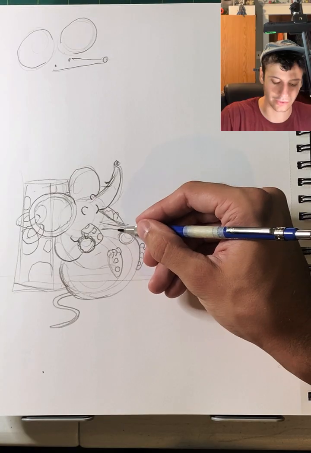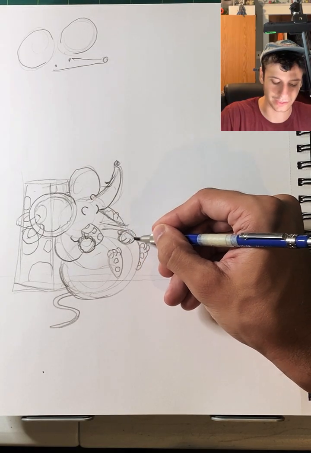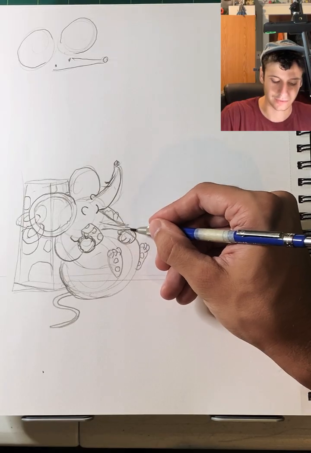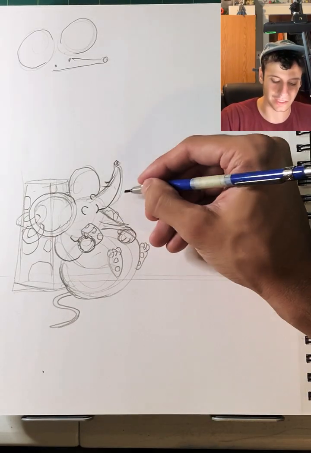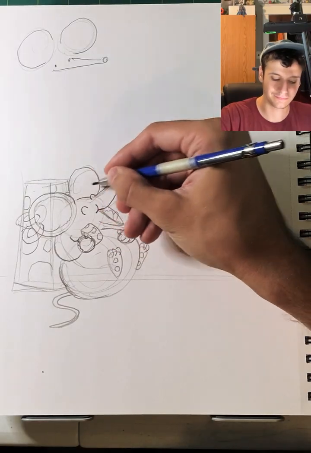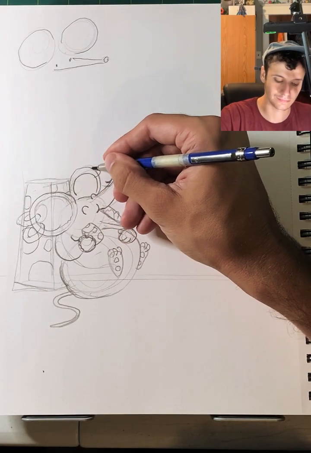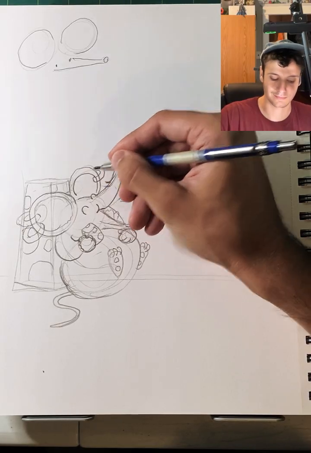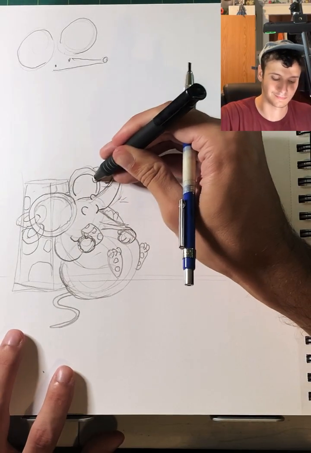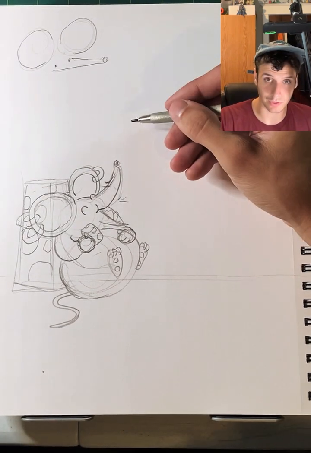We're not going to draw the other arm because that's just going to get in the way, but we can imply that the other arm is there. There we go. And he's just happy. And maybe he's just laughing. All right. How else could we have done this?